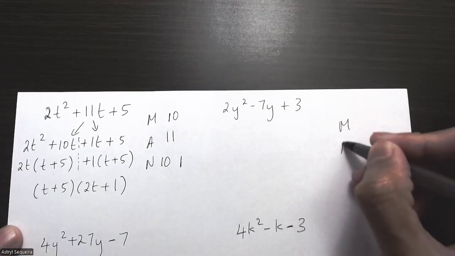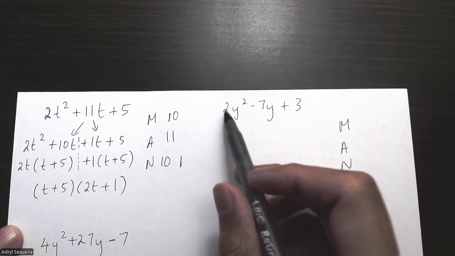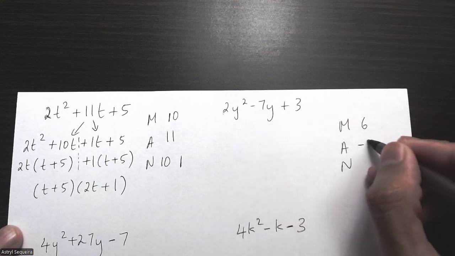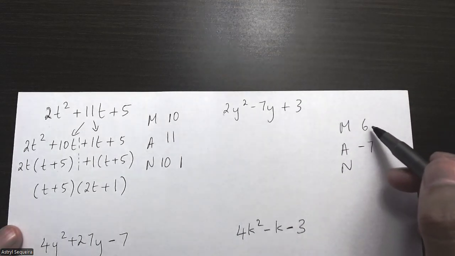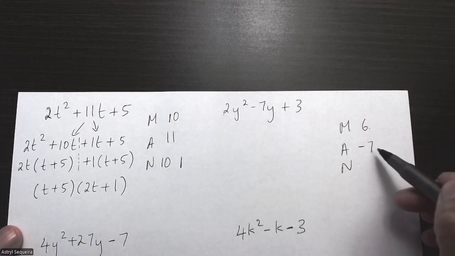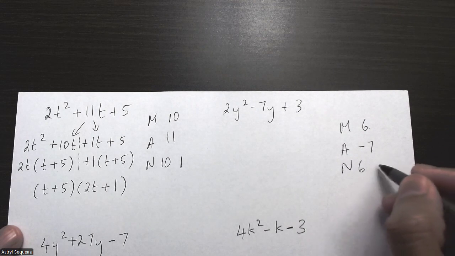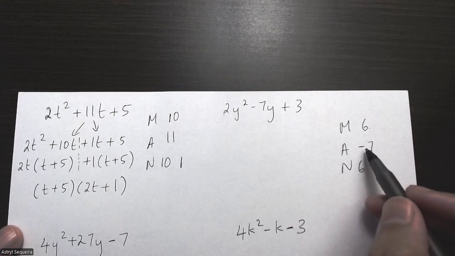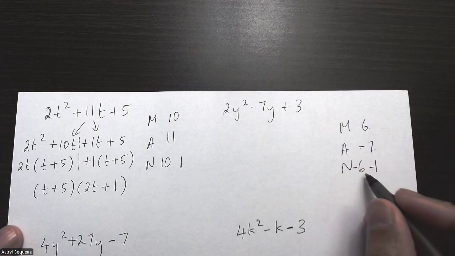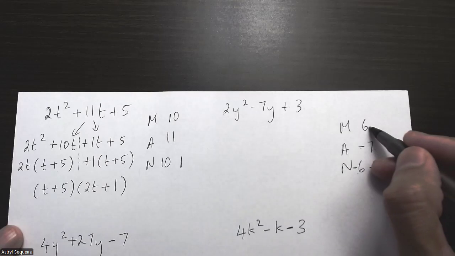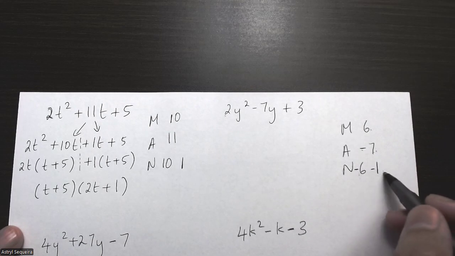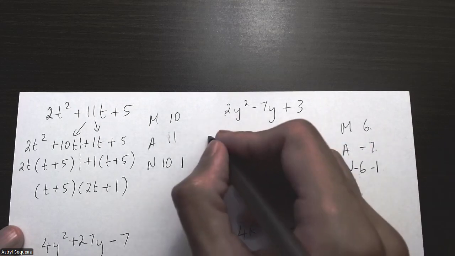I'll start with my MAN method. My M is 2 times 3, which is 6. My A is -7. So again, let me think of two numbers that multiply to 6. 6 times 1 is 6, and then 6 plus 1 can give me 7. But now I have to figure out the signs. To get -7, I can make them both negatives. So -6 times -1 is +6. -6 plus -1 is -7. So I've got my two numbers now.